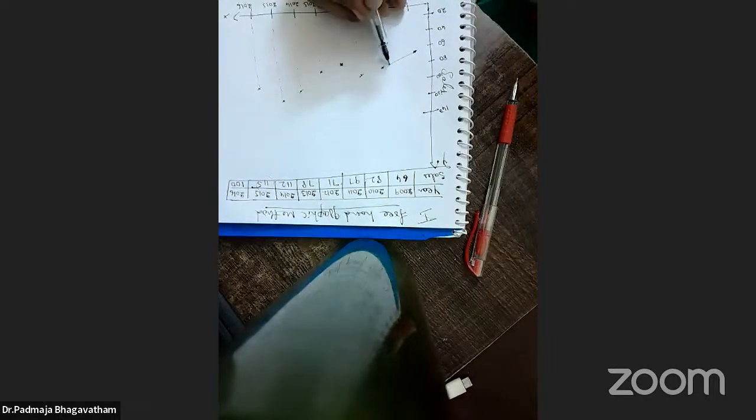So now you join all these values. Here I am taking the trend value from here, like this, attached to this number. Understood?